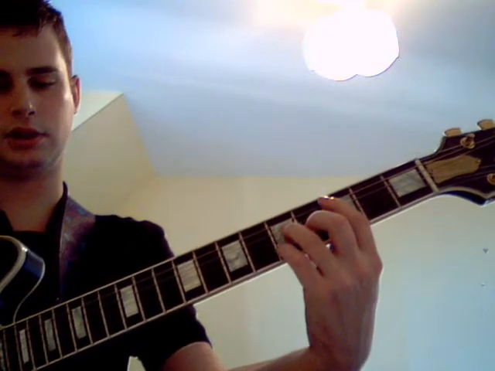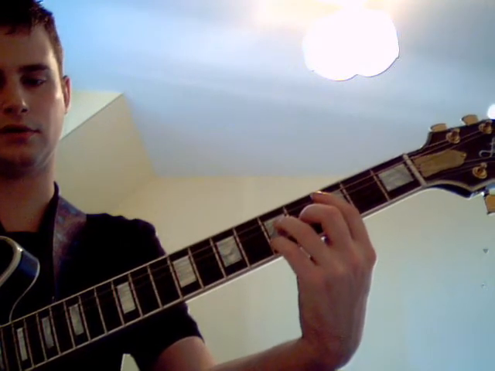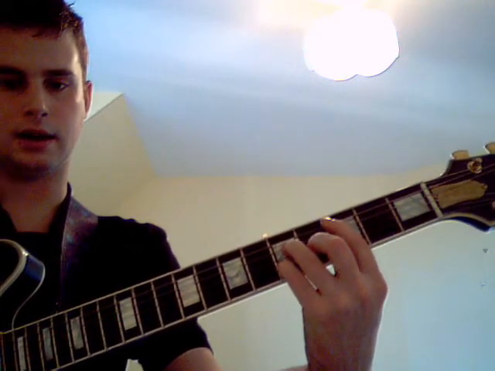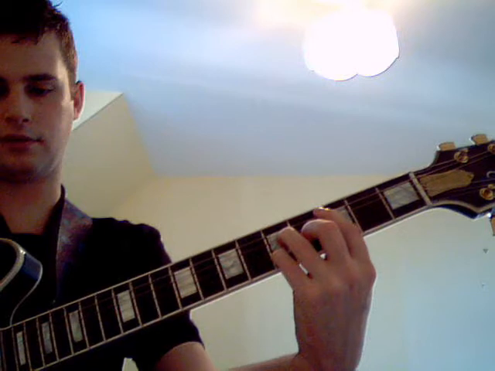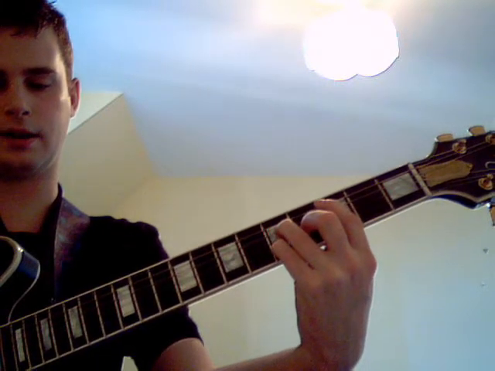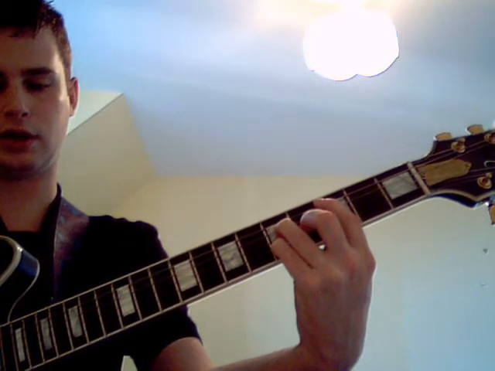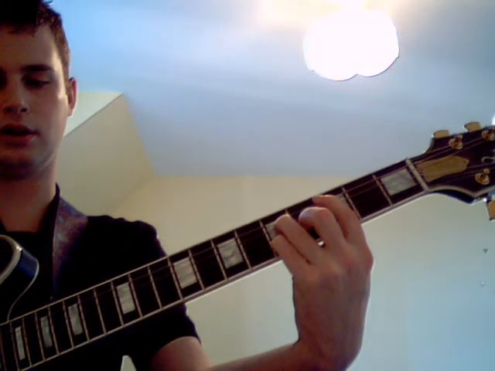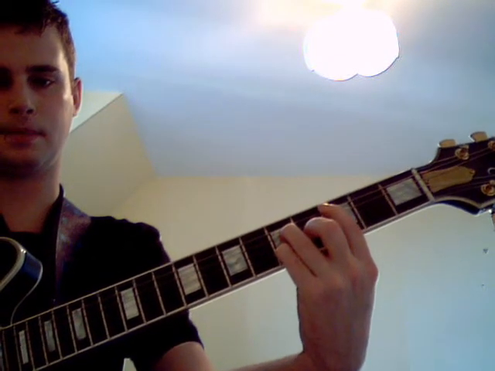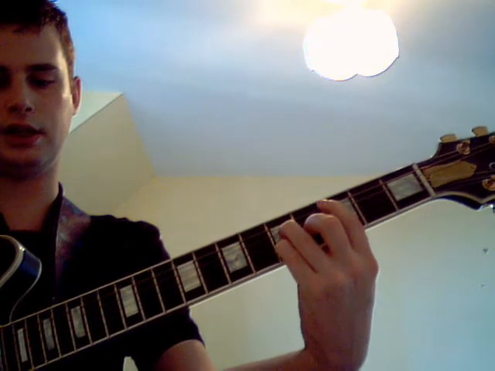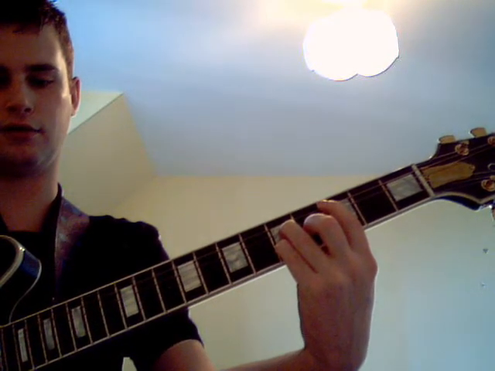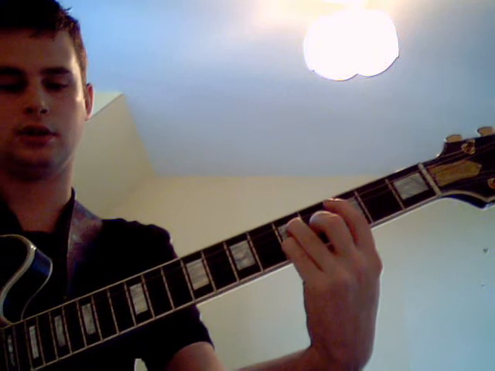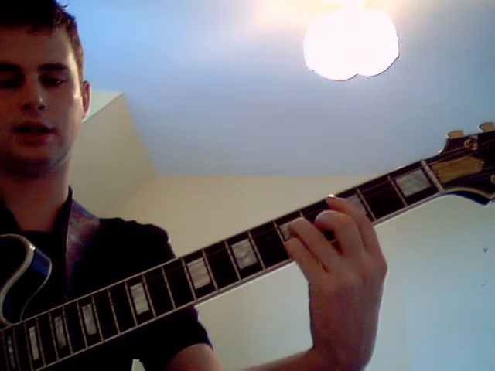The next one's a C major 7 chord with the root on its 5th string, and it should look like that. On the 5th string it's 3rd fret, then it's down one string, it's 5th, then it's the 4th, then it's the 5th again. Okay, so that should sound like this. So it's 3, 5, 4, 5. And that's with the root on the 5th string.